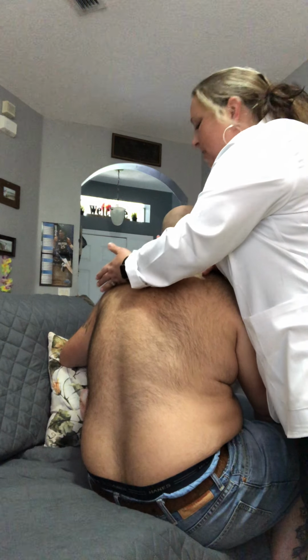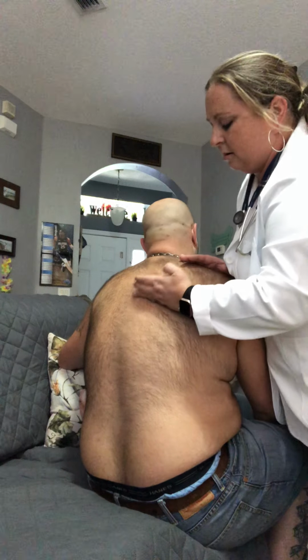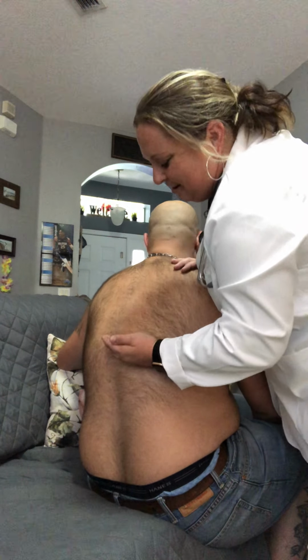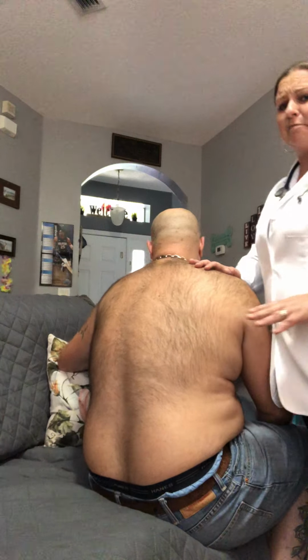So again, we're going to do the 99. 99. 99. 99. Okay, and again, tactile fremitus is symmetric bilaterally on the posterior lung surfaces.